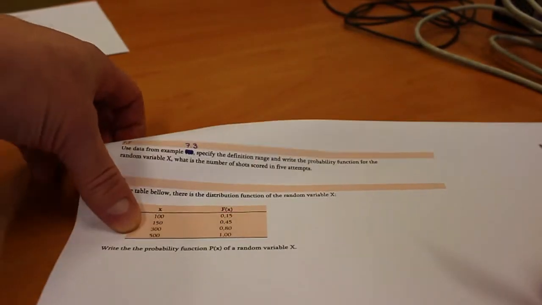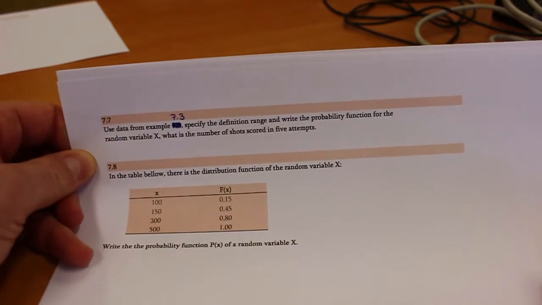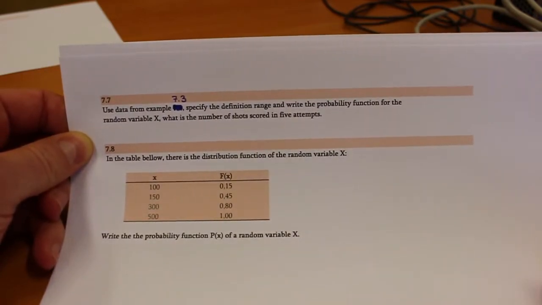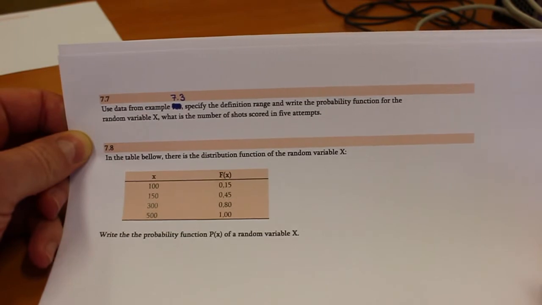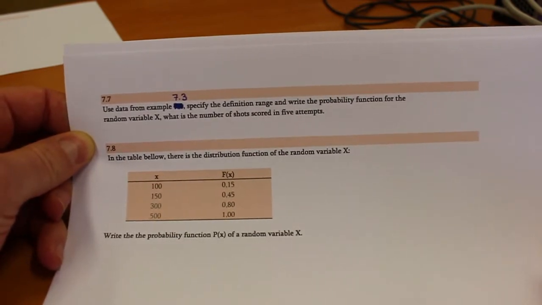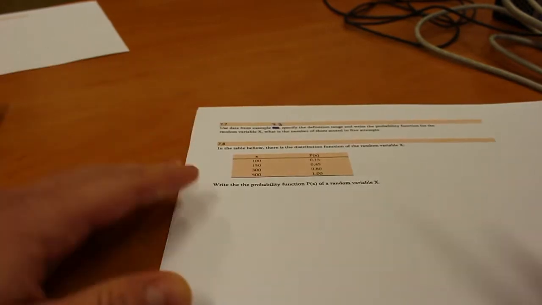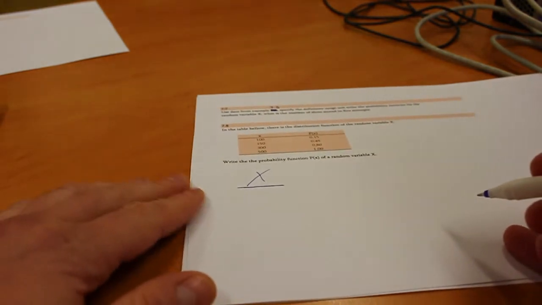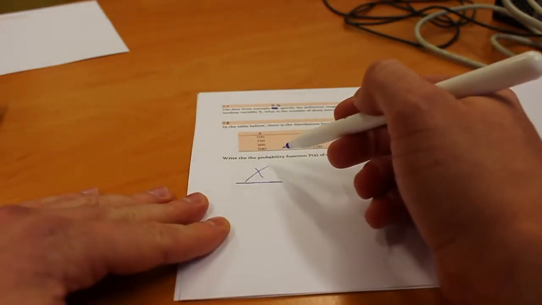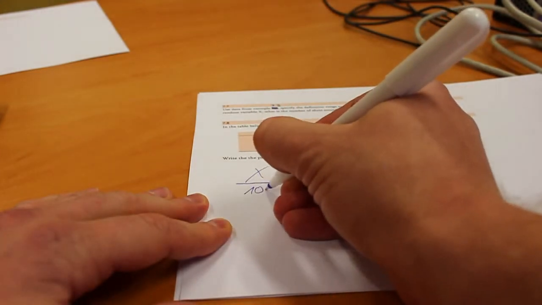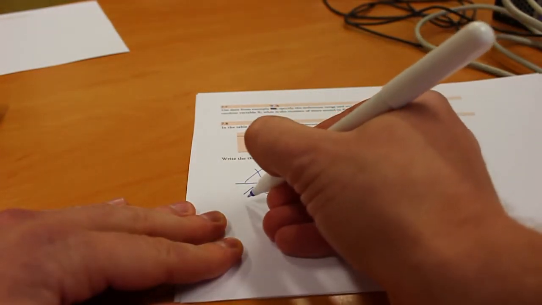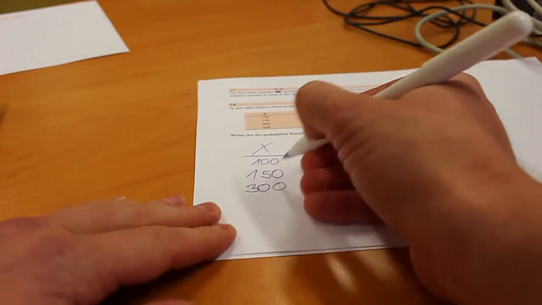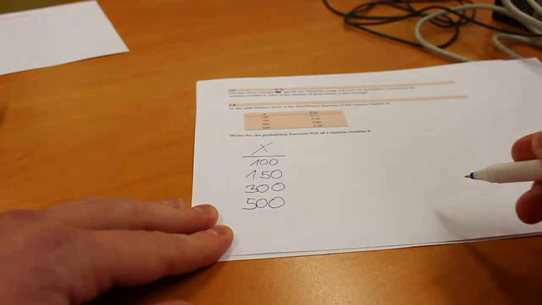In this table there is the distribution function of the random variable x, and we would like to write the probability function p(x) of this random variable. So you can imagine that variable x is, for example, money spent in the supermarket: 100 euros, 150 euros, 300 euros, and 500 euros.